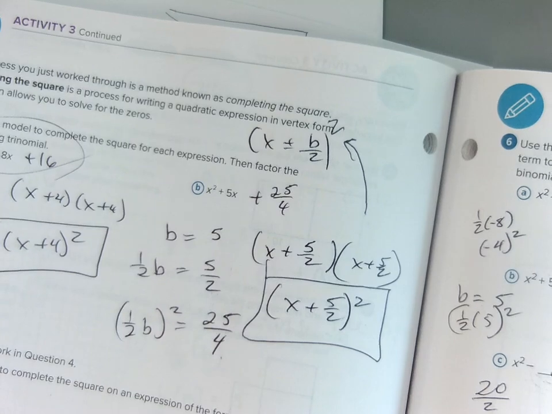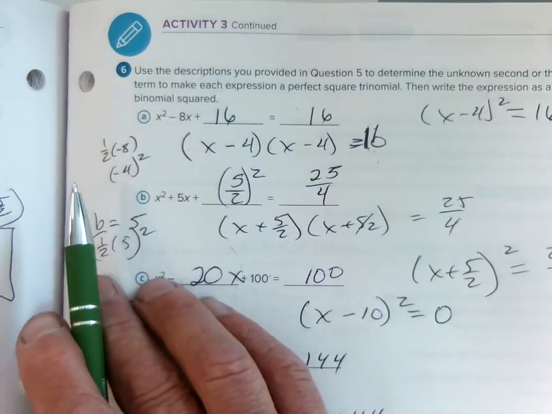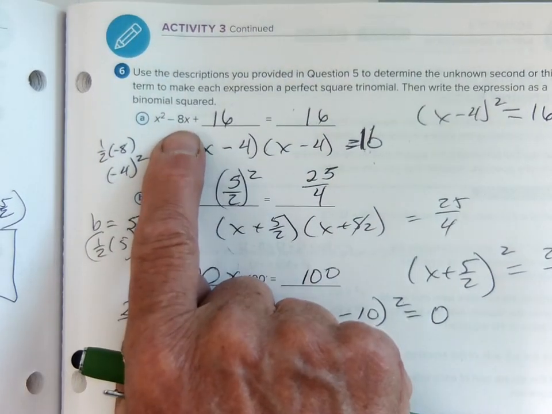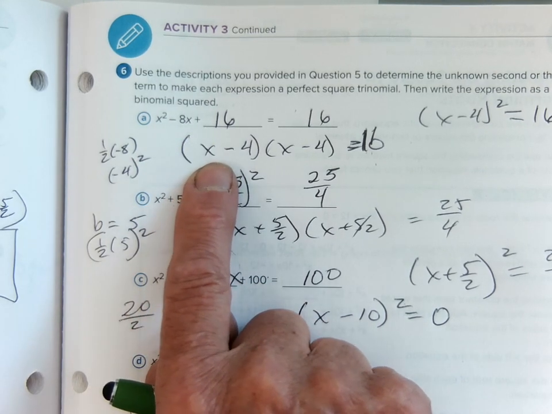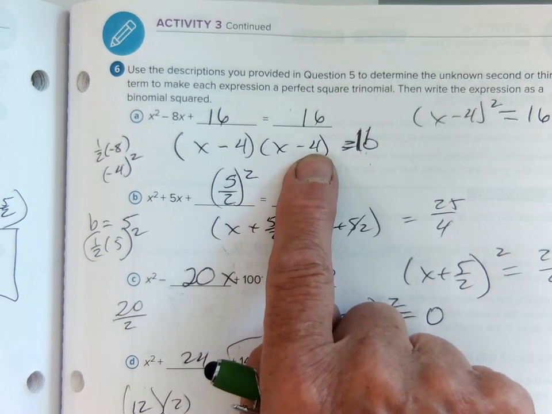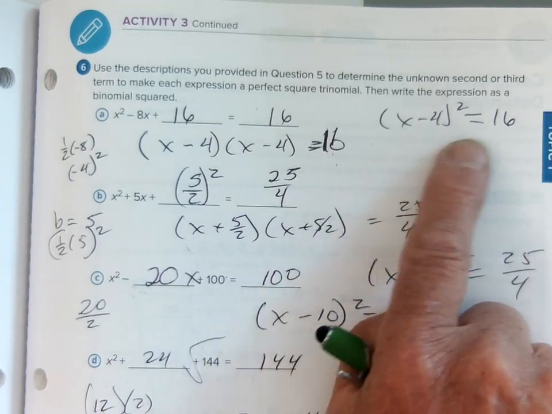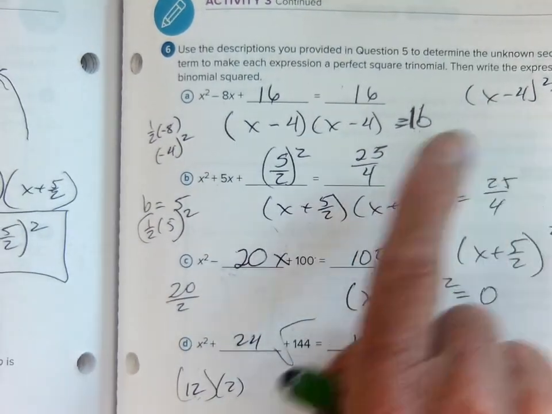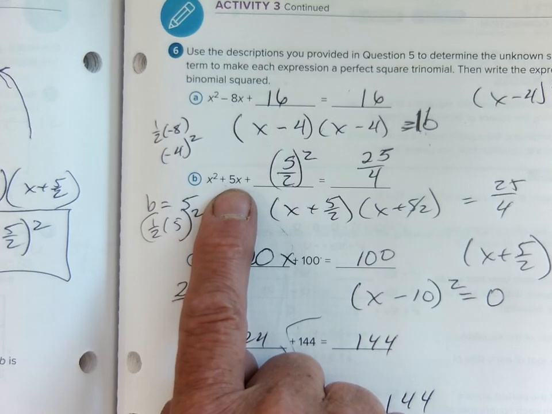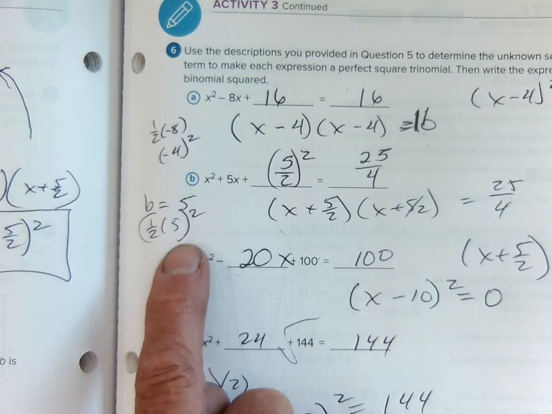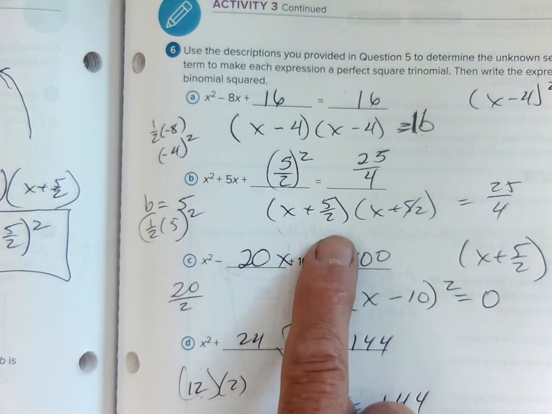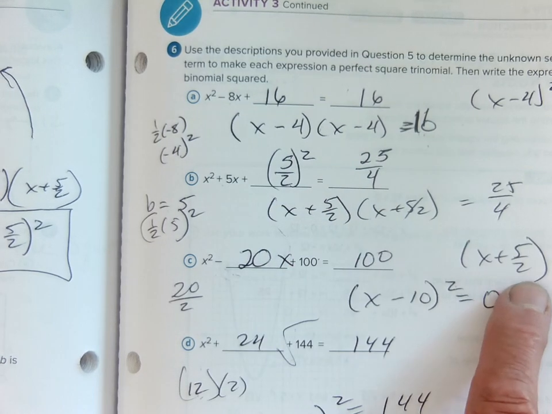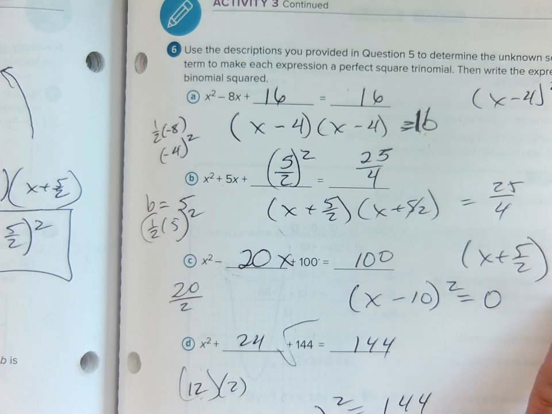And then we did a few more on the next page. We took half of that, which is 4. We squared it and we got 16. It factors into x minus 4 quantity squared equals 16. We took half of 5, which is 5 halves. We squared 5 halves, and we get 25 fourths. We factor that, and it became x plus 5 halves quantity squared equals 25 fourths.